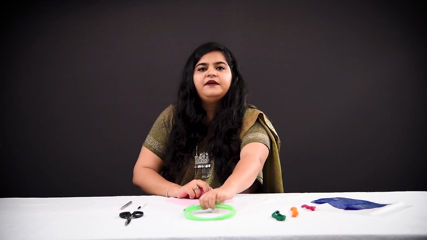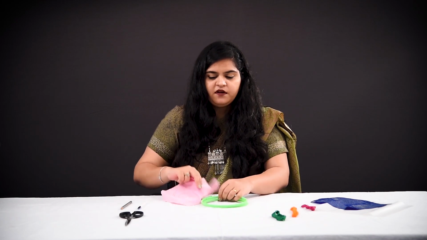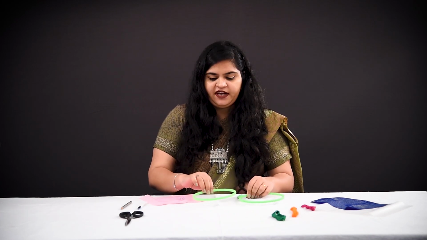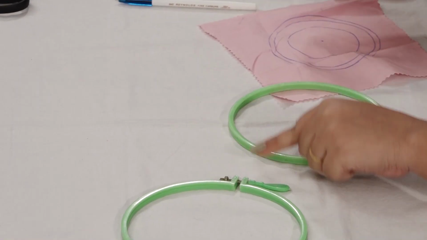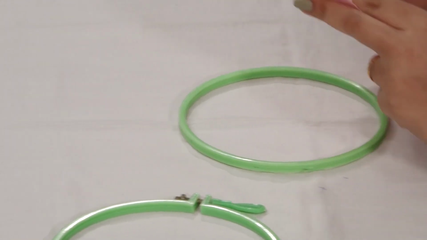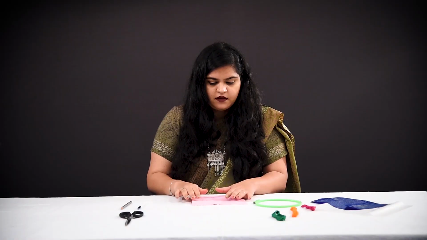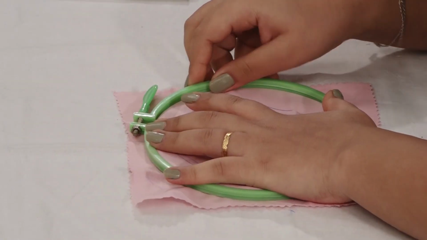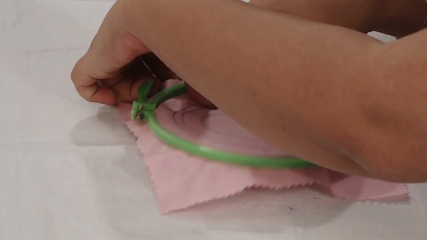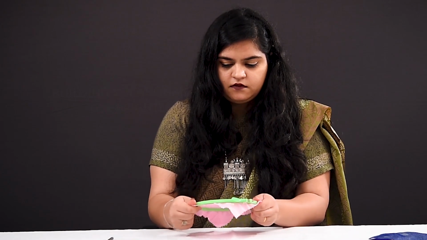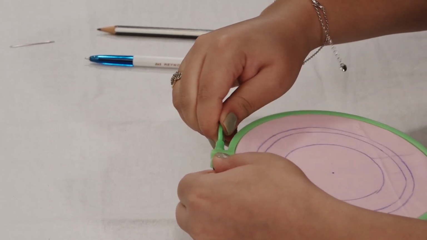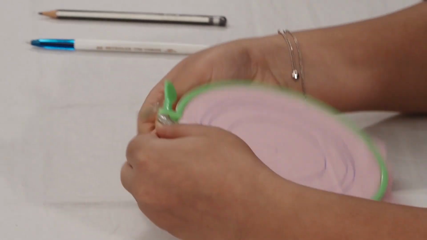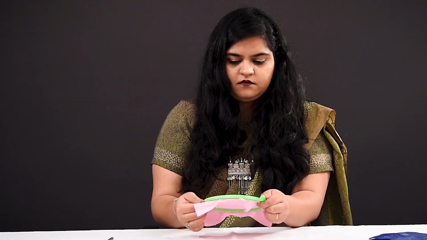Now, the next step is fixing the fabric on the frame or hoop. For fixing the fabric on embroidery hoop or frame, we'll place the small ring of the hoop at the bottom, and above which we'll place the design fabric, and on the top we'll place the larger ring. Stretch the fabric on the frame and tighten the screw. Make sure that the fabric is stretched and tightened properly. Now, our fabric is ready to be embroidered.